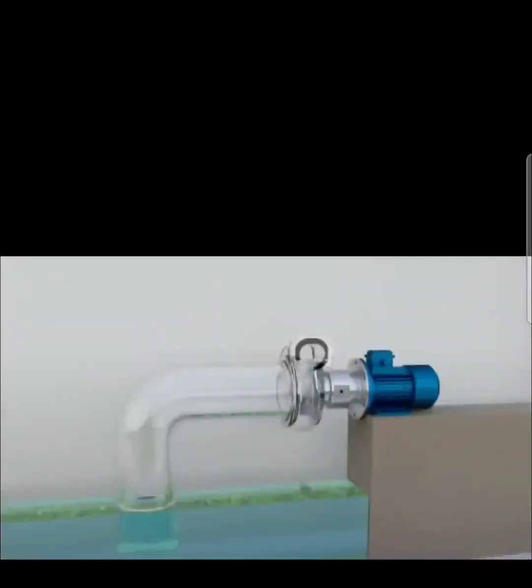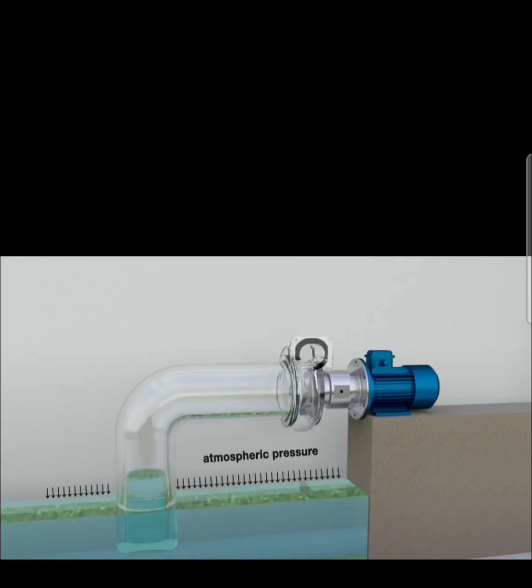But what happens if there is no liquid in the pump? For example, when the pump is first switched on, the pump casing will be empty. For the liquid to fill the pump, the pressure in the pump casing has to be lower than the atmospheric pressure. Then, the atmospheric pressure will cause the liquid to fill the casing. To reduce the pressure in the pump, some of the air has to be pumped out of the casing.